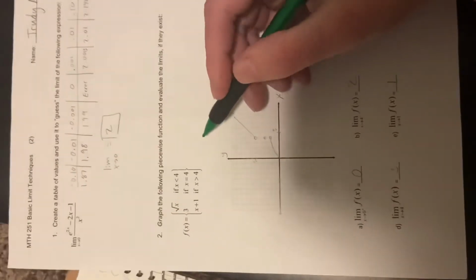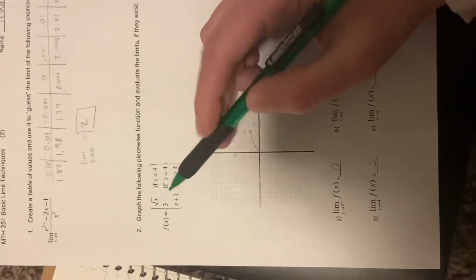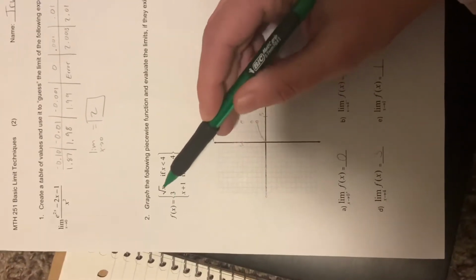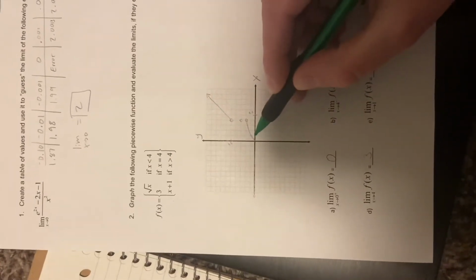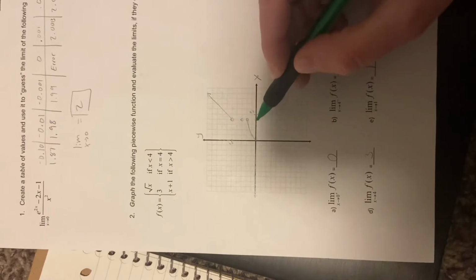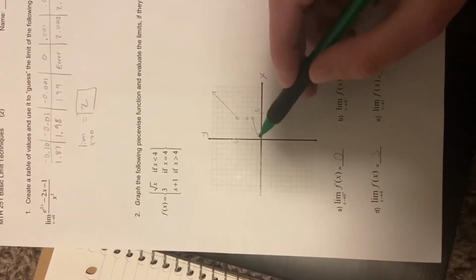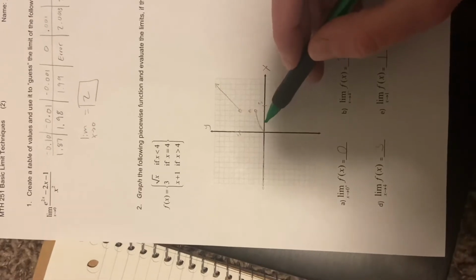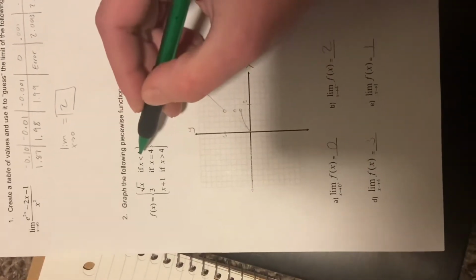The second question asks us to use the piecewise function and graph it. We have f of x equals square root of x, and we know that at 1 the graph will be 1, and at 4 it'll be 2, since it's a square root graph, and that applies when x is less than 4.